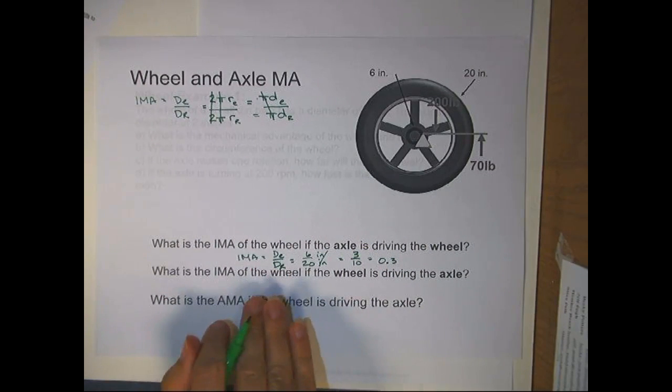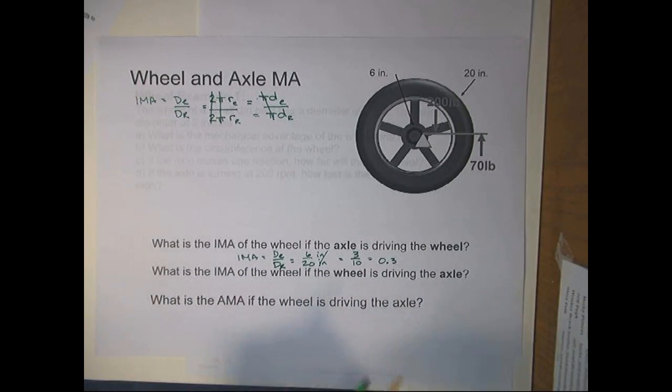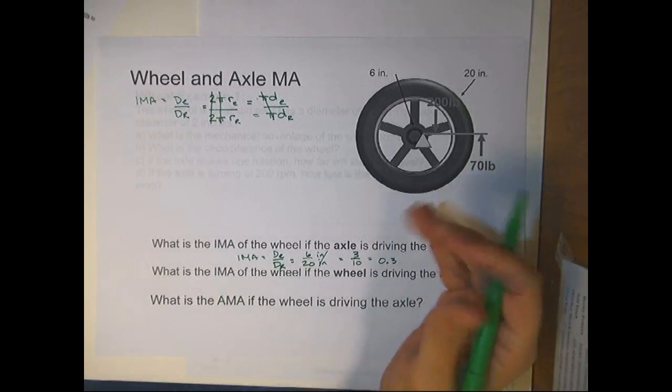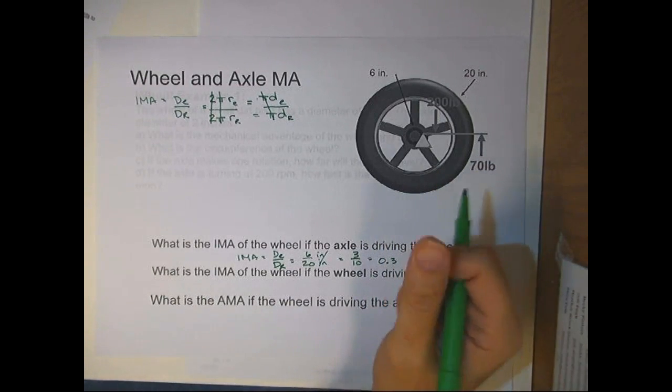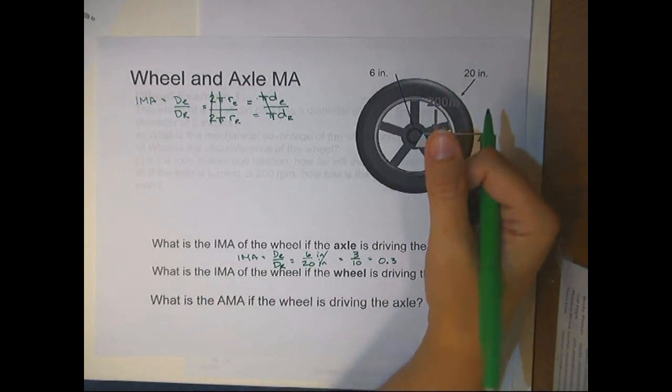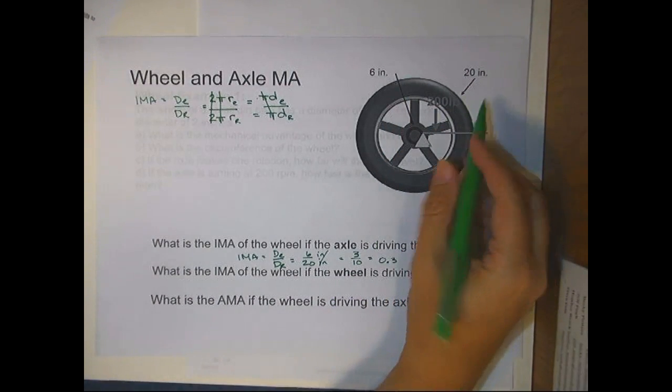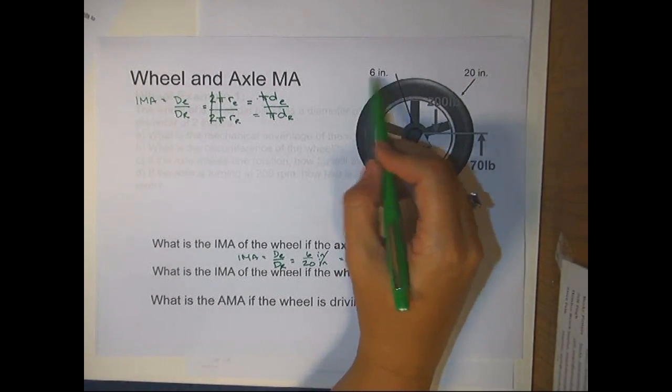Now what if I switch it? What if the wheel drives the axle? For instance, this is something that I'm pushing like a wheelbarrow, and so my effort's actually on the outside here. Or the steering wheel of your car. On the steering wheel of the car, you're holding on the outside of this, and it's turning the axle here. So now this is the effort, and this is the resistance.